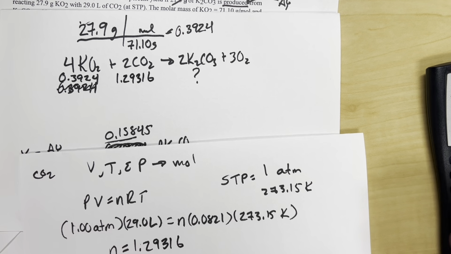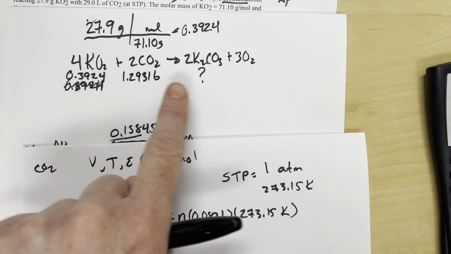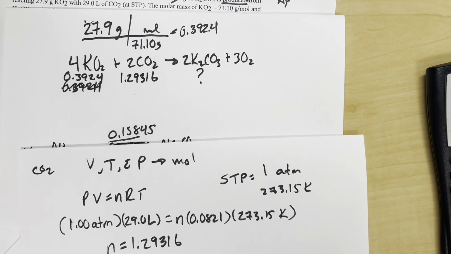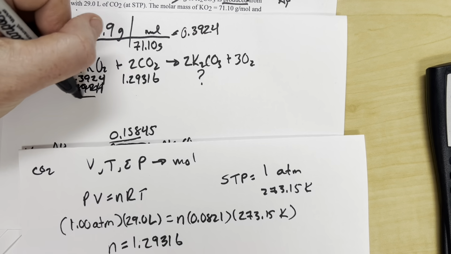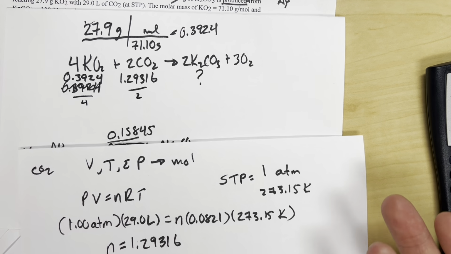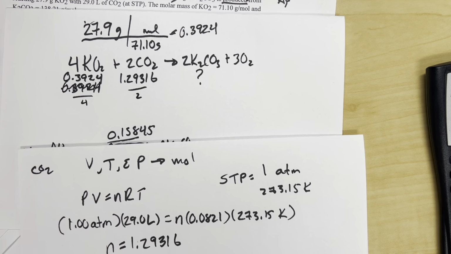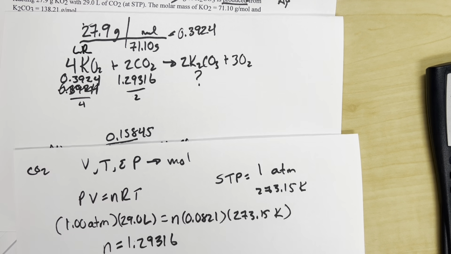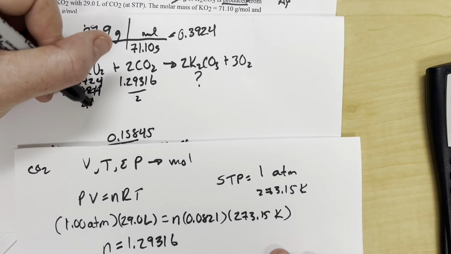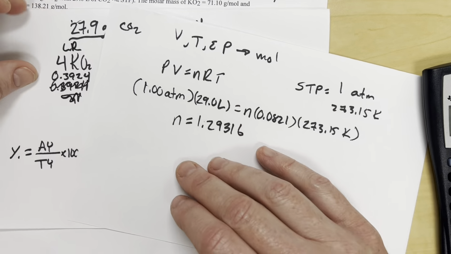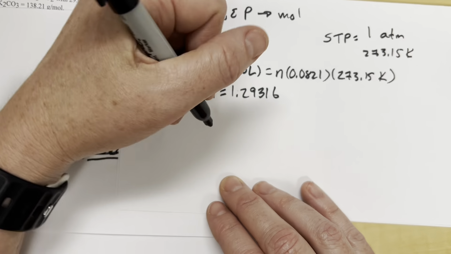So now we're right back to where we were kind of an exam ago, where you have this and you have this and you have a question mark here. Anytime you're trying to find something over here, the very first step is find the limiting reactant. I divide this by 4, I divide that by 2, and I ask which one's smaller. Hopefully you agree 0.39 divided by 4 is smaller than 1.2 divided by 6. This, therefore, is our limiting reactant. So our limiting reactant is CO2, or KO2, excuse me.